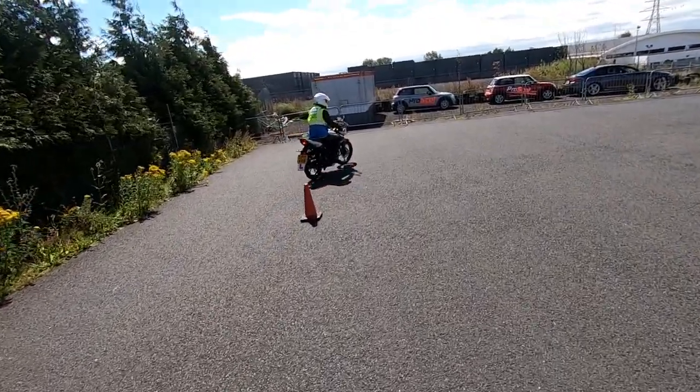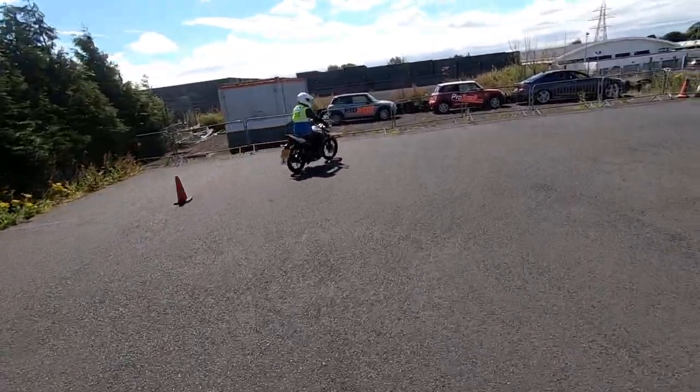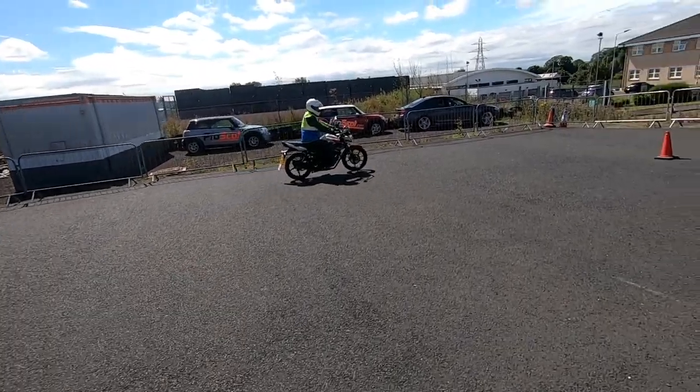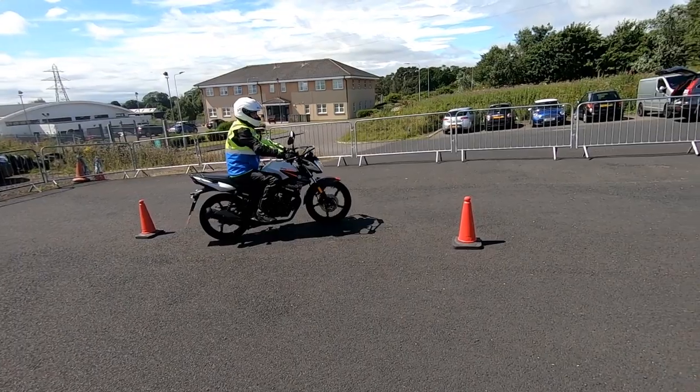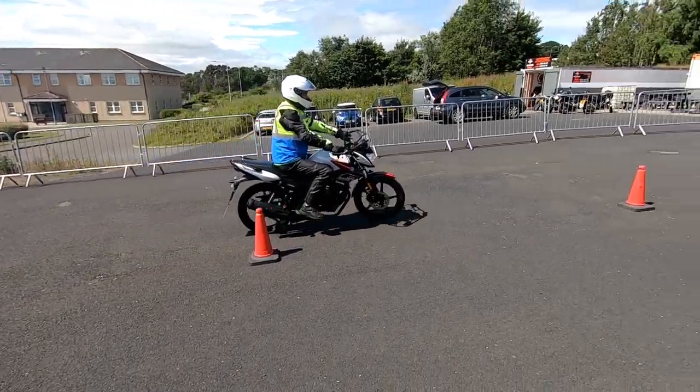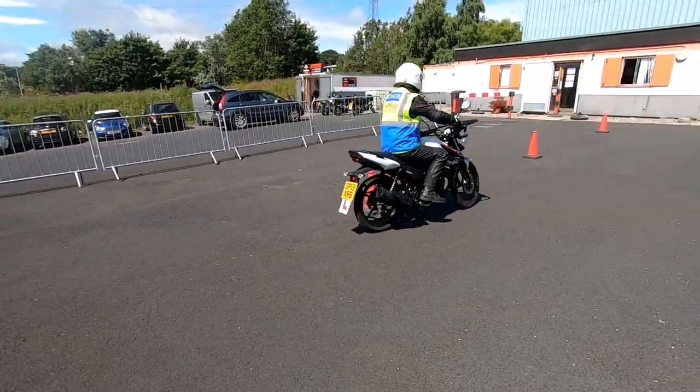Now along the bottom here I'm just picking the revs up a little bit, easing the clutch out a little bit, easing off the back brake, looking forward. I've got the revs up a little bit, I'm off the back brake completely now, and I'm generating just enough clutch control to keep the bike moving through the cones.